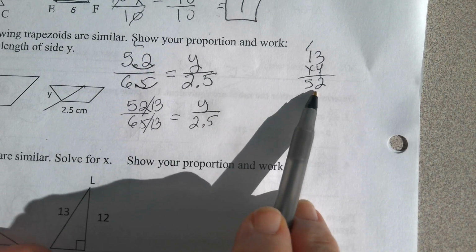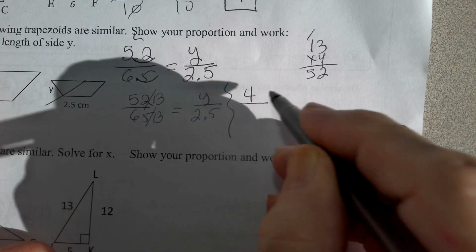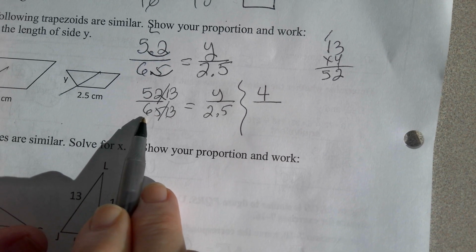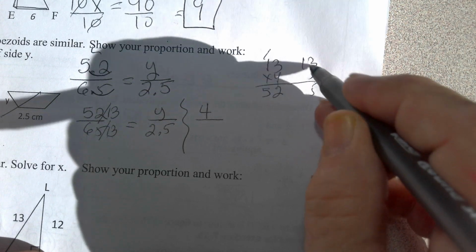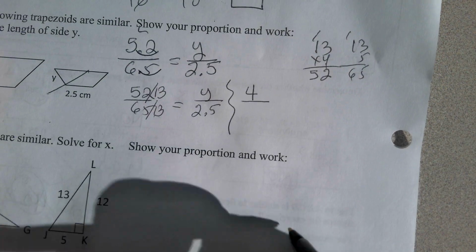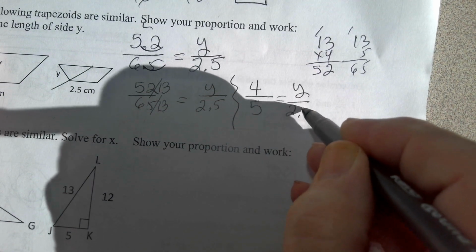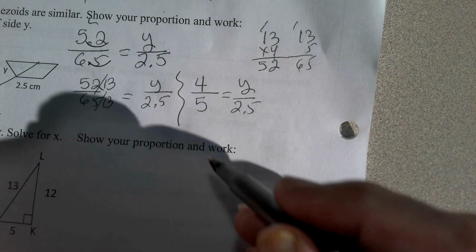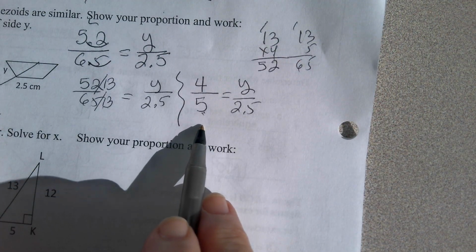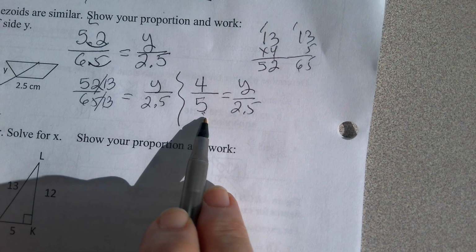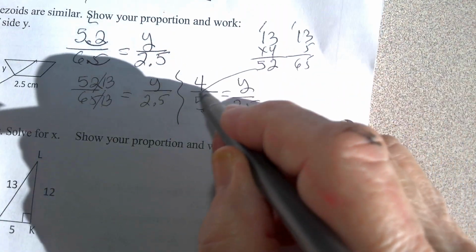How many 13s are in 52? 4. So I'm going to change this and make it a 4 over. How many 13s are in 65? Should be 5. Okay, 65. So it is 4 over 5 is equal to y over 2.5. And then who knows what I'd have to multiply? 5. Well, close. In fact, I'm going to cross multiply.